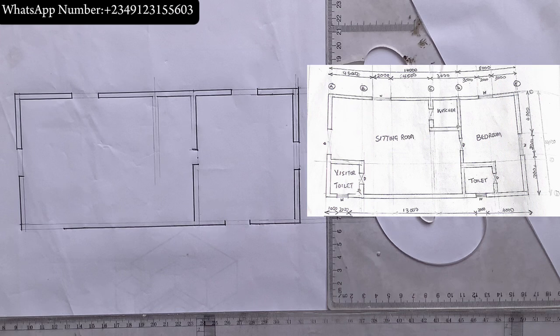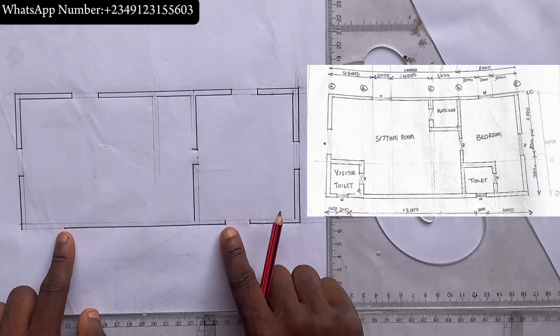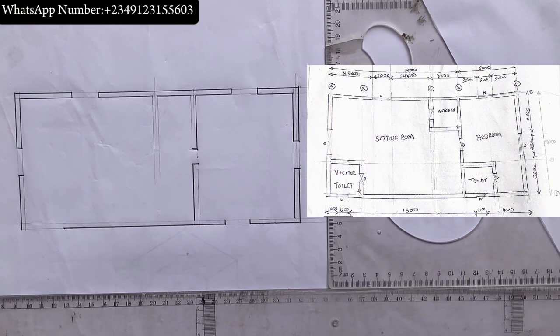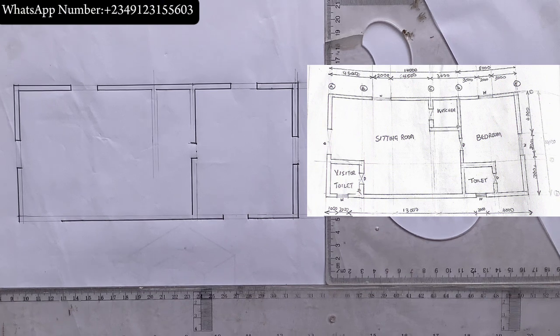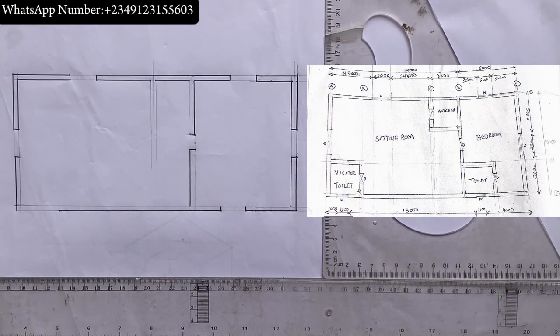When you're done with this, what do you observe? From this point here, you said it's 13. Yet here is 13,000, right? As we measured earlier, right? So the task now is that I'll try to get the 13 out. Right, so let's get the 13 outside.